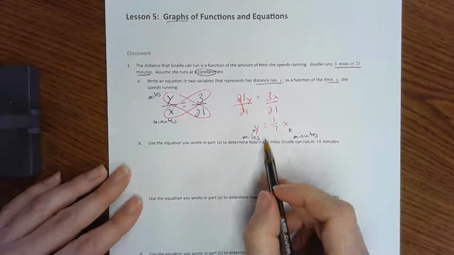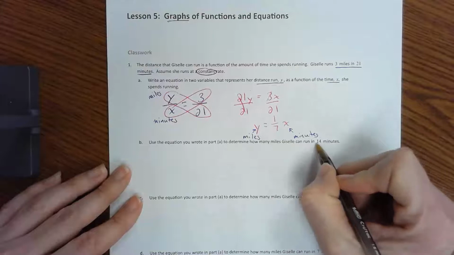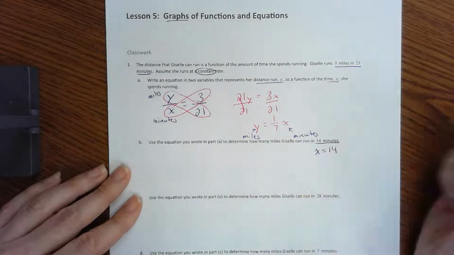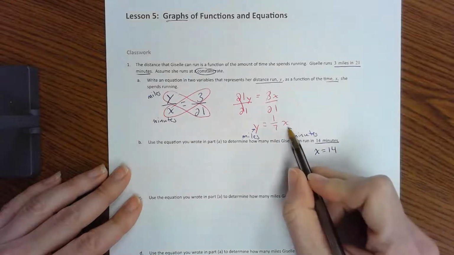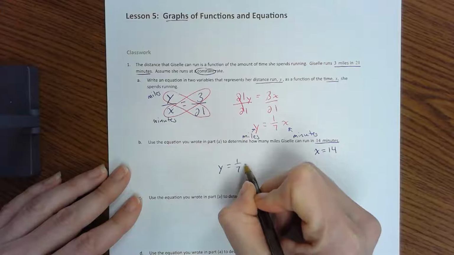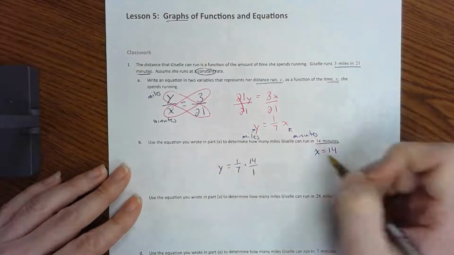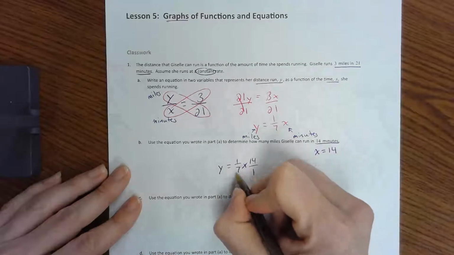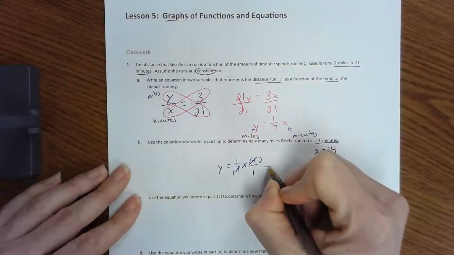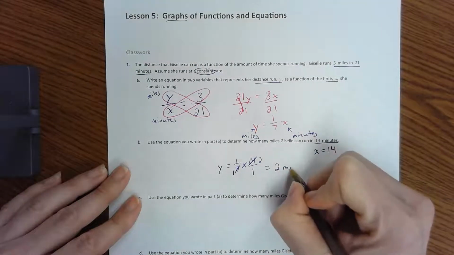Okay, so now we're going to use this equation to determine how many miles Giselle can run in 14 minutes. If it's 14 minutes, remember that's our x. So we take this x and plug it in here. So I get y equals 1/7 times 14. You can write it as 14 over 1. Basically, we're taking 1/7 of 14. If you want to cross reduce, 7 goes into itself 1 time, 7 goes into 14 2 times, and you multiply all that and you basically get 2. 2 what? Y is miles.